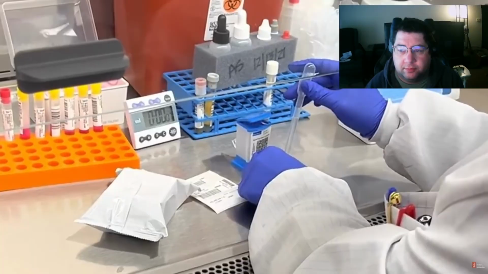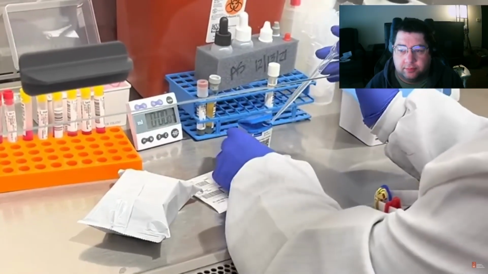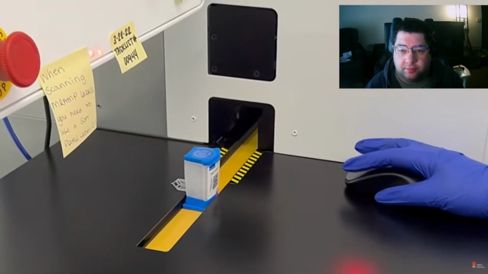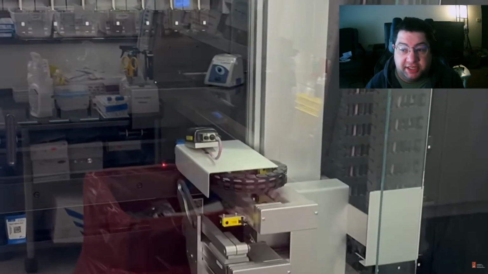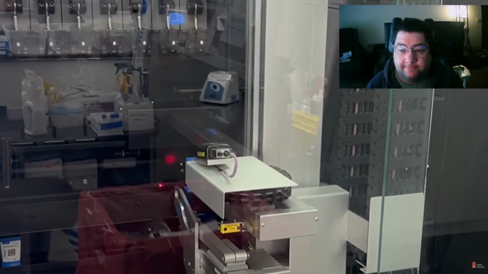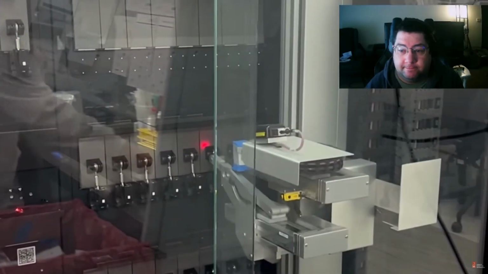Here, a technologist is setting up a swab to detect Staph aureus colonization in a patient. The PCR reaction is contained within the test cartridge. Once the patient sample is added, the cartridge is loaded onto the machine. The Cepheid system is a on-demand random access.